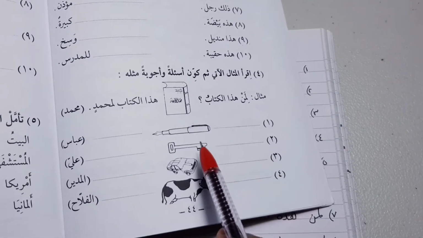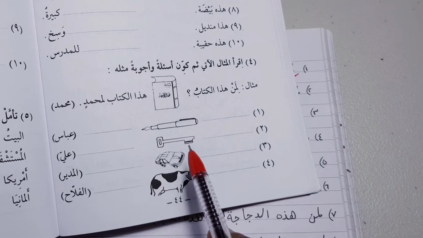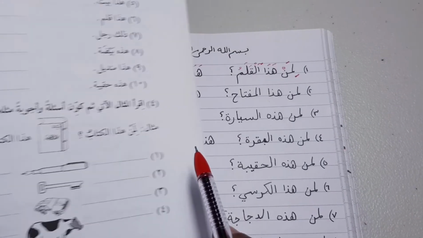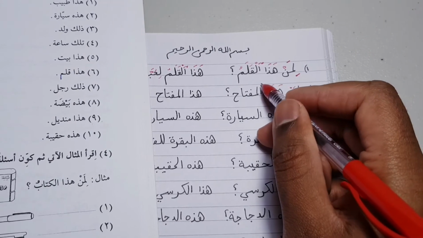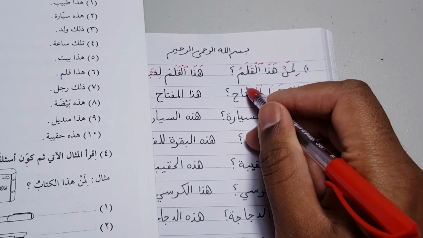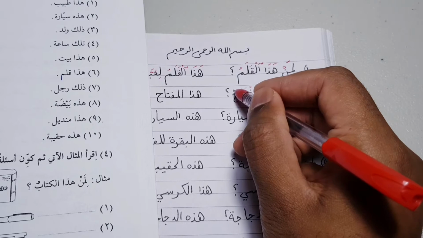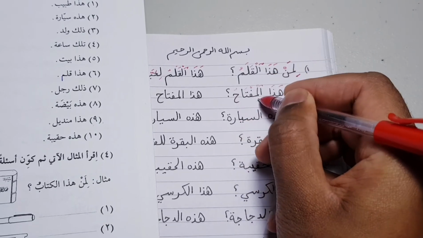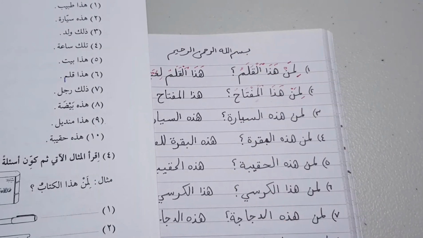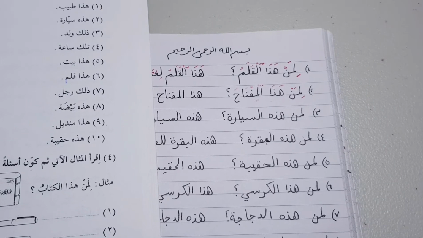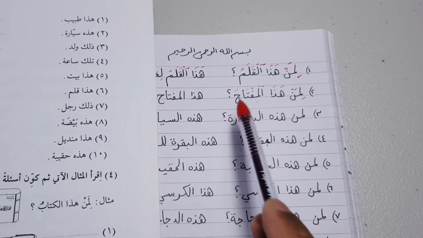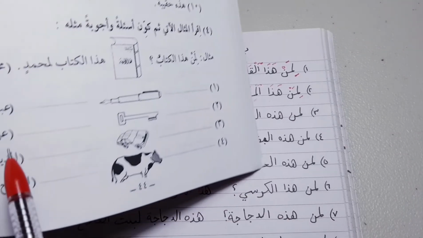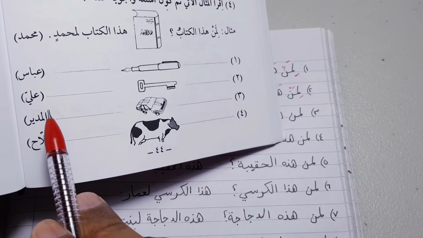The next question is miftah. We're asking about the miftah. Who does it belong to? So same thing. Liman hadhal miftah. And when we're doing the questions, we need to consider the gender for the ism al-ishara so that it matches. Hadhal miftah. The answer, the name in the bracket is Ali.